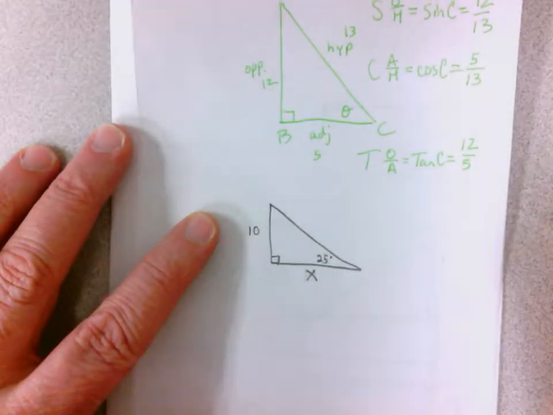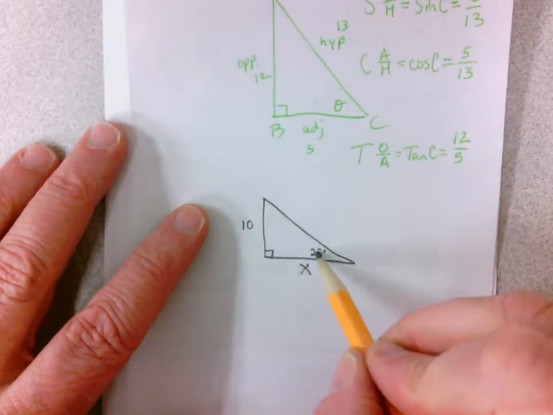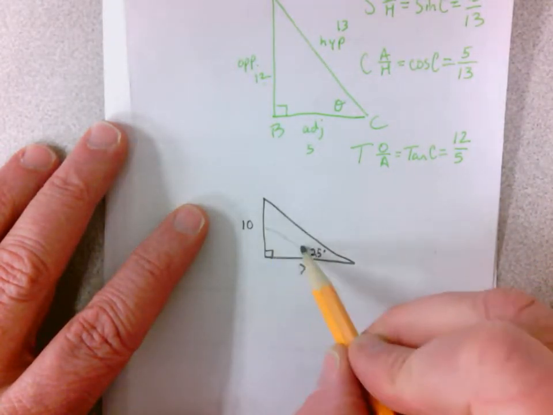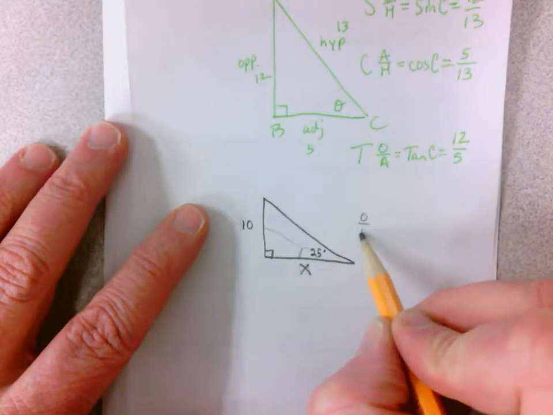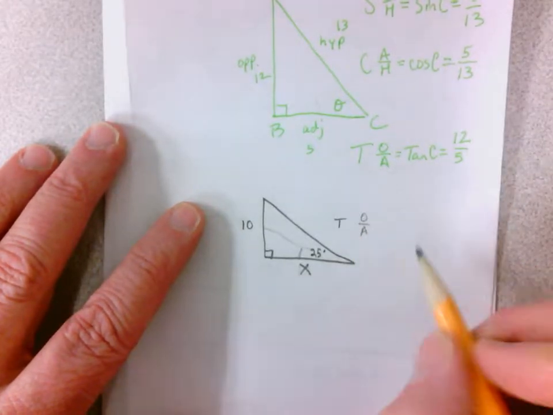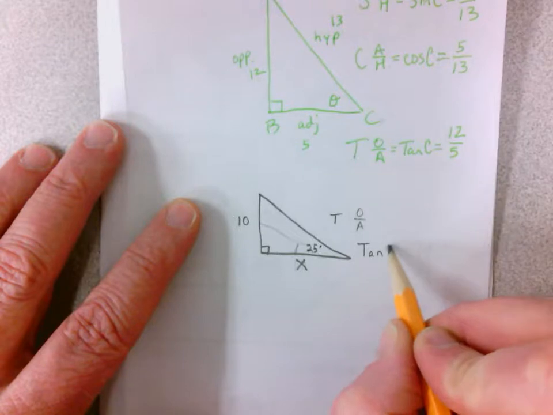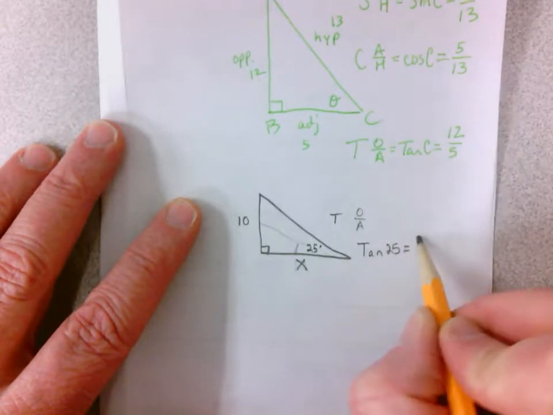So I look at this and I say, okay, that's opposite, that's adjacent, opposite, adjacent, tangent. So the tangent of 25 equals 10 over x.